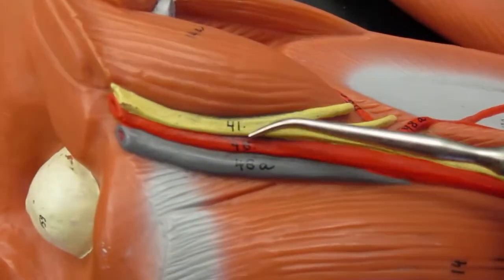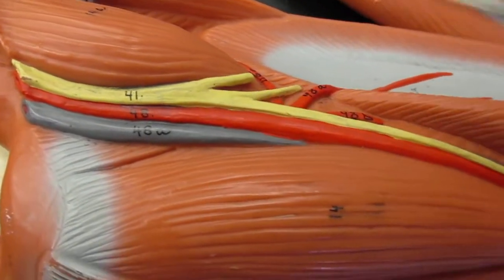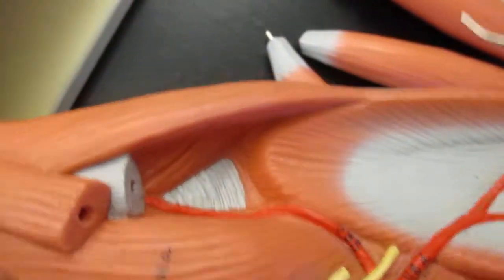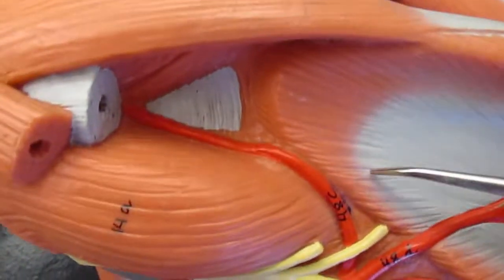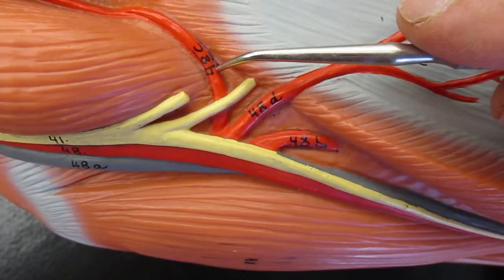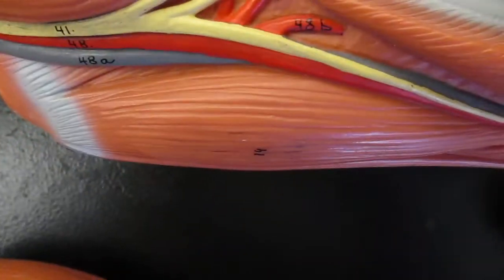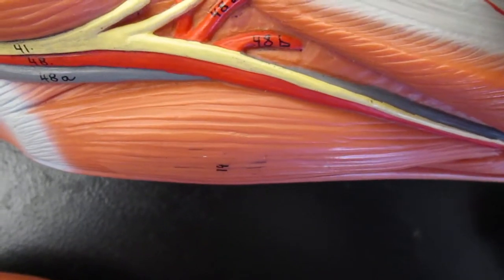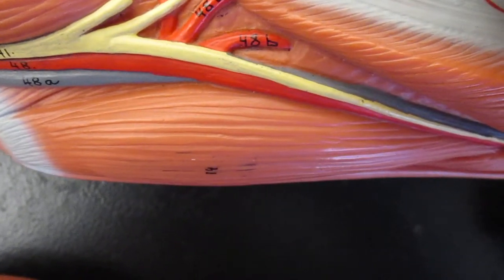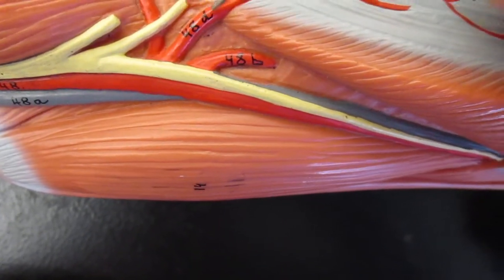So we have the femoral artery, and then right here we have this right here. Well, let's just do this one first. This would be the deep artery of the thigh, right there.